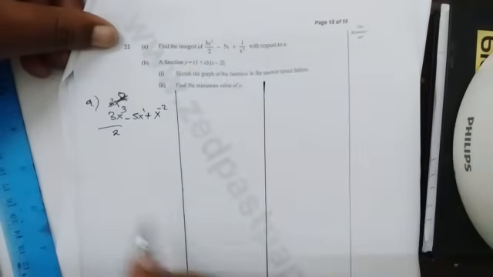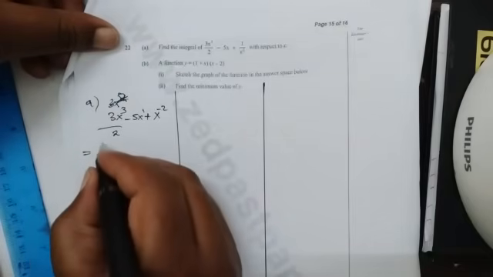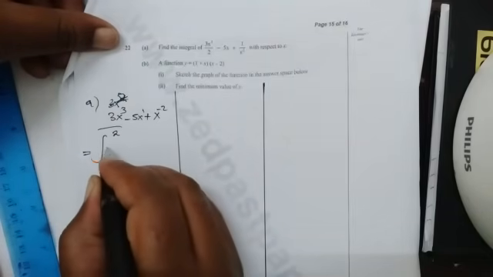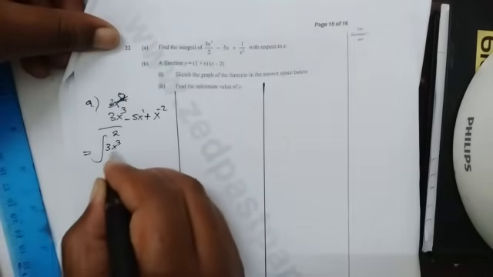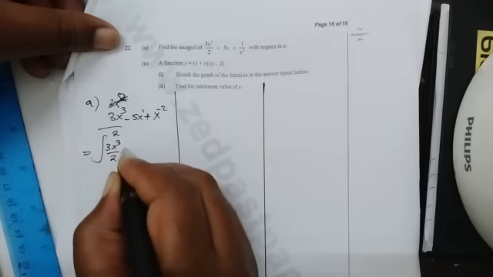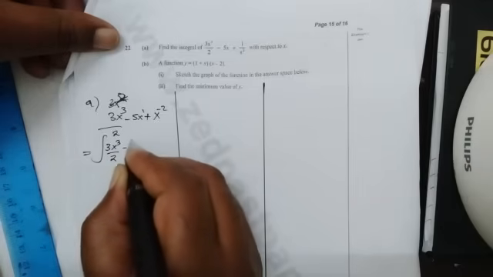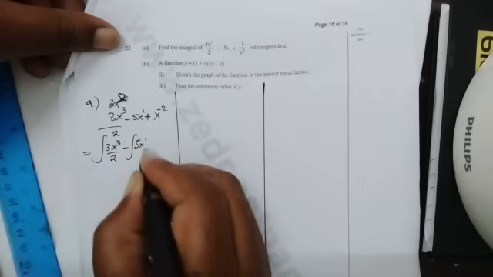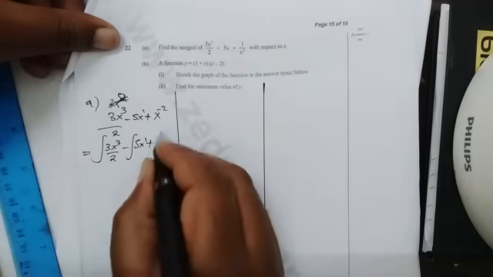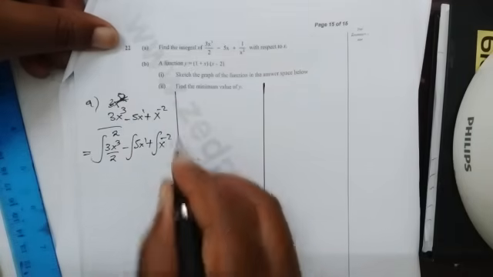So when we integrate one by one, we integrate 3x to the power 3 over 2, minus you can integrate 5x to the power 1, plus you can integrate this. Alright?